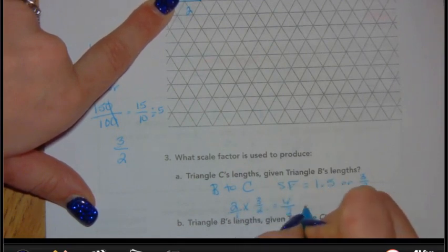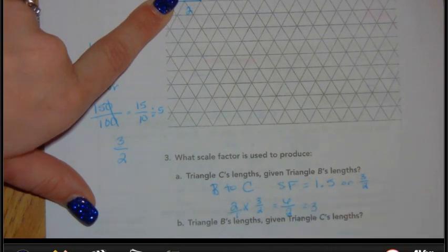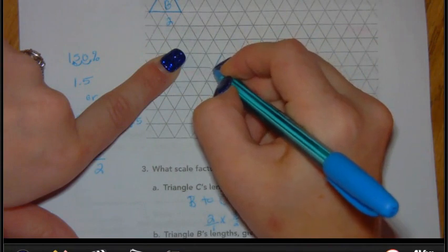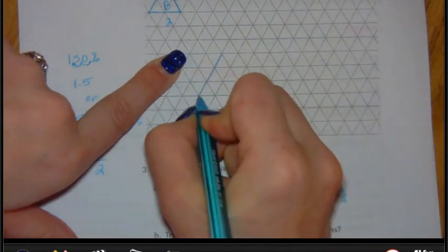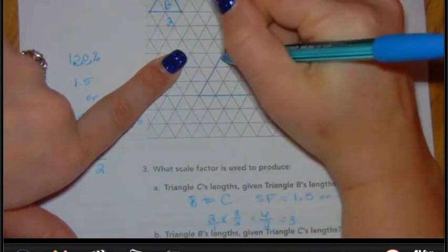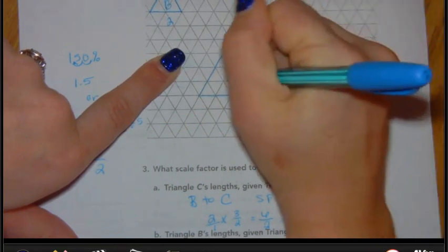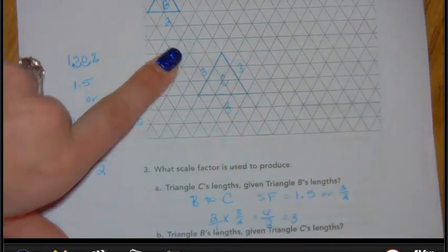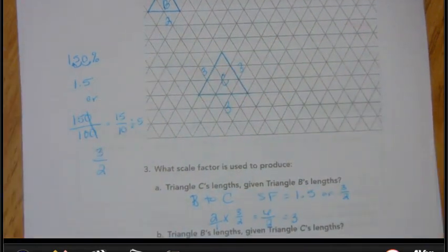Well, 2 can go into 6 3 full times. So each side length of my new triangle is going to be 3, to give me triangle C, which has side lengths of 3.